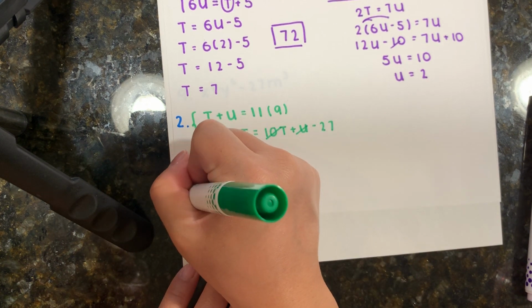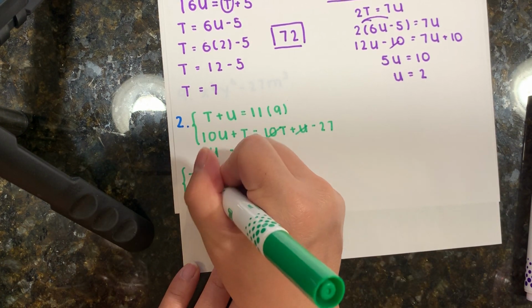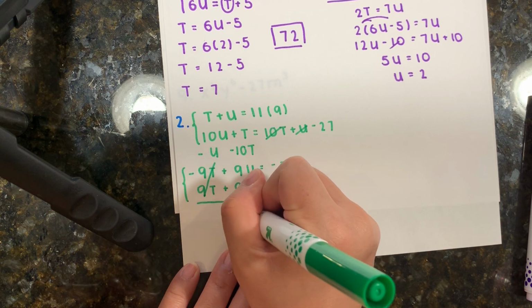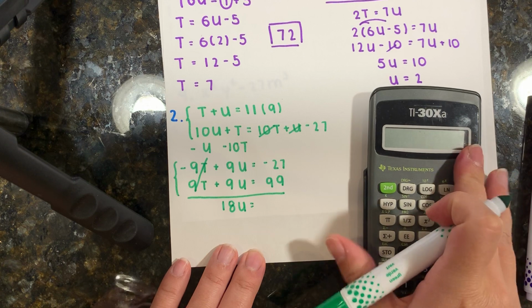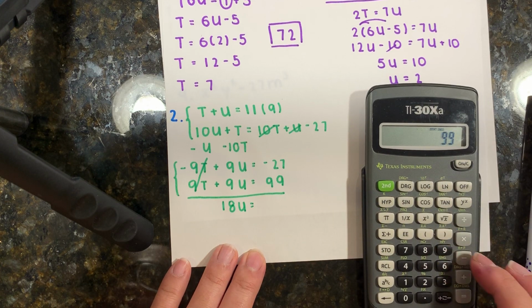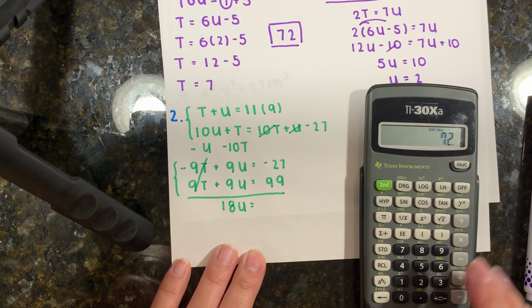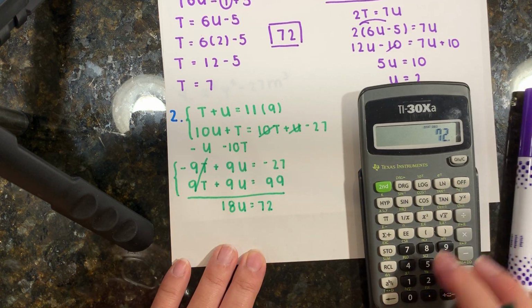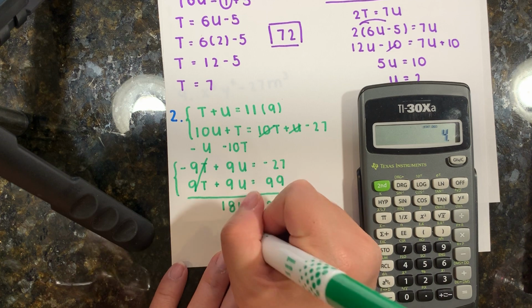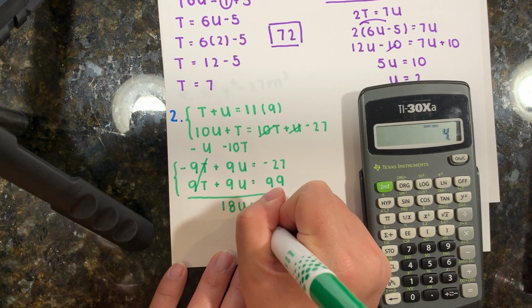So I'm doing elimination. I would get 18u is equal to 99 minus 27, which is 72. And then I can divide by 18, so I get u is equal to 4.